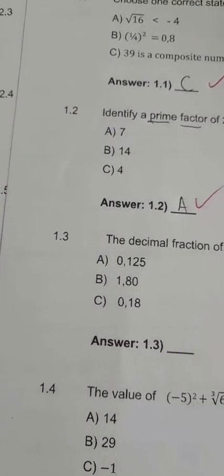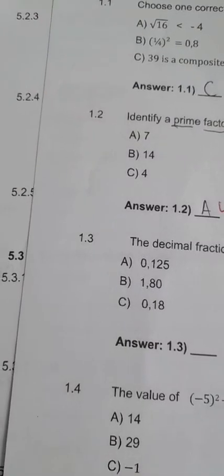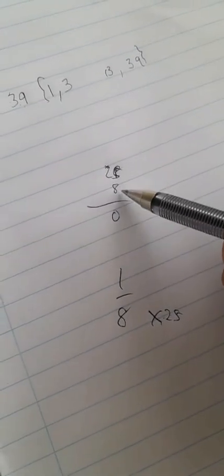Also, those who are like, but sir, we learn things a bit differently. What you guys should know by now is that 1 over 8, if you want to get this to become either 10, 100, or 1,000, obviously we can't multiply 8 by something to get it to be 10. We can't multiply by something to get 8 to be 100, but we can multiply 8 by something to get it to be 1,000. And we multiply by what?